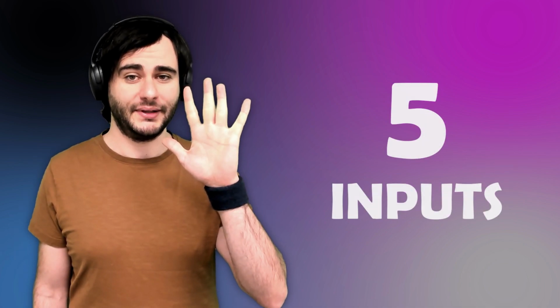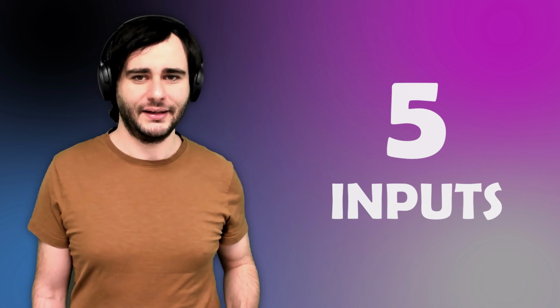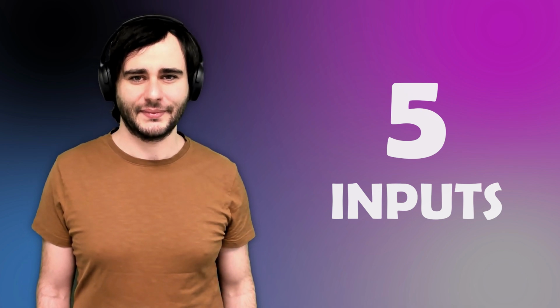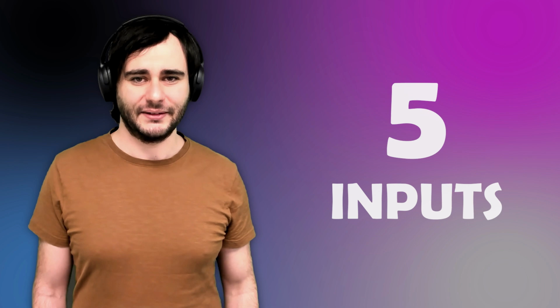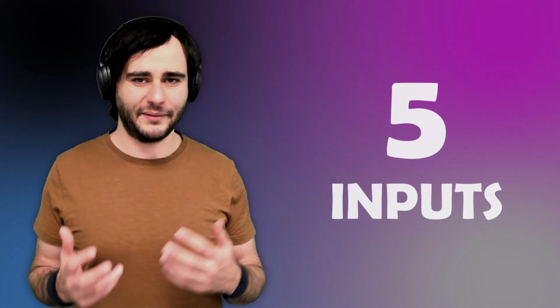We need to add more sensors and update the logic for them as well. The new network will have 5 inputs this time, so get ready to navigate in higher dimensions. Get it? 5 inputs means a 5 dimensional space.